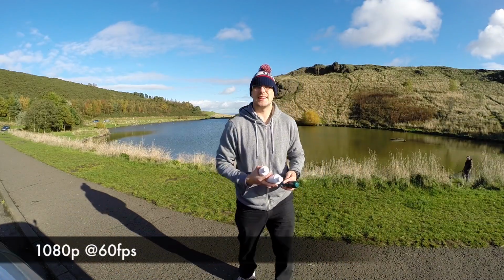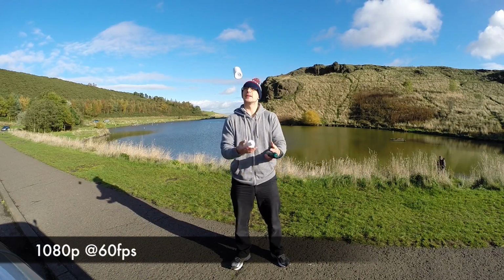And now we're going to change it to its fastest frames at 1080p, which is 60 frames a second. Okay, that's you set to 60 frames a second, so same thing again.